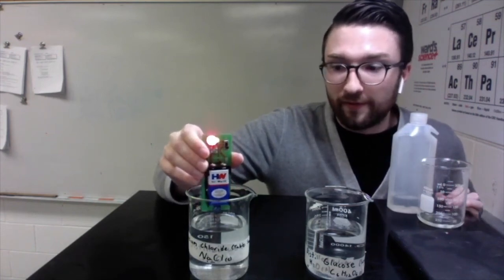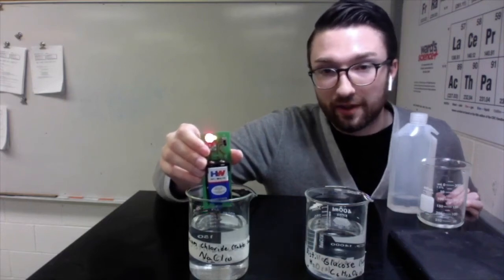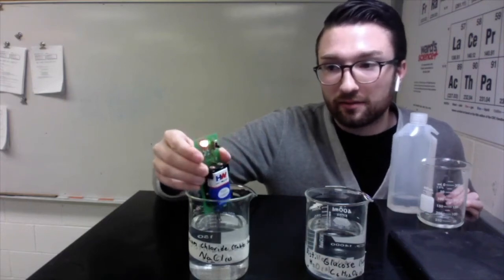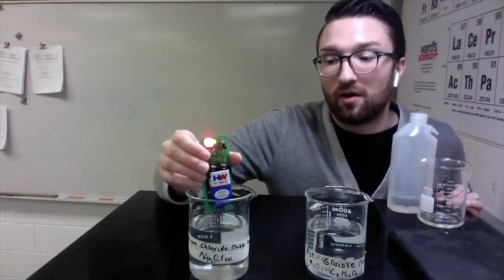Whoa, very strong electrolyte. Okay, so all I've done to this water before that didn't even turn the light on is add salt, right? I just added some salt. And honestly, didn't even add that much. I could have added a whole lot more, right? And look at that. So now what is happening?